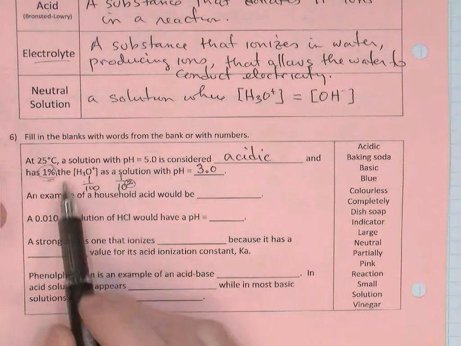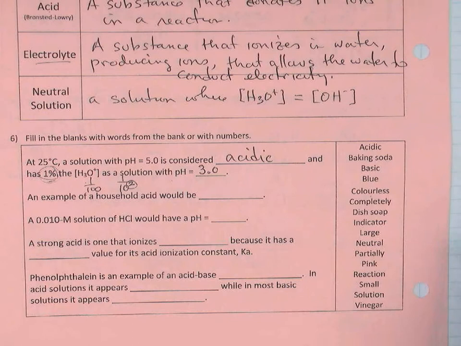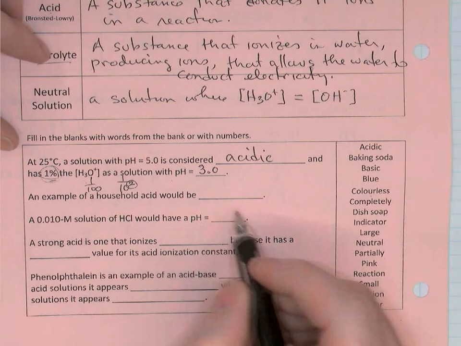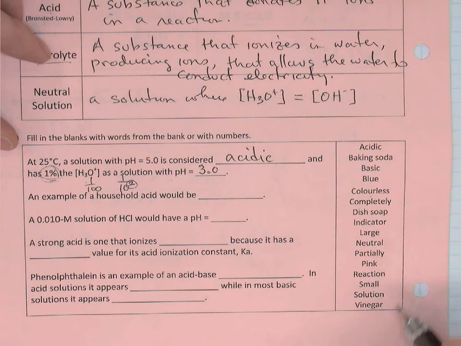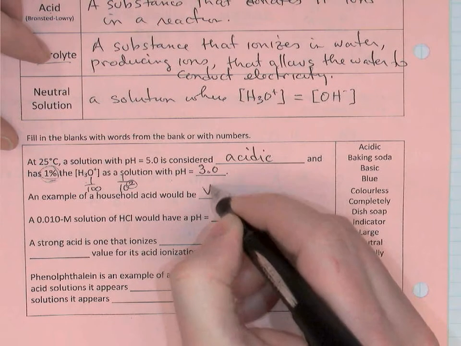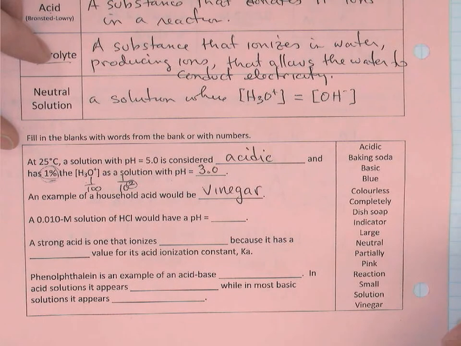So there had to be 2 units difference. That's where there was 1%, and the pH is lower than ours because the other solution has more hydronium. Ours has 1%, so ours has less hydronium than the other one. An example of a household acid, there's lots of examples, but from this list the best choice would be vinegar. Vinegar contains acetic acid dissolved in water.